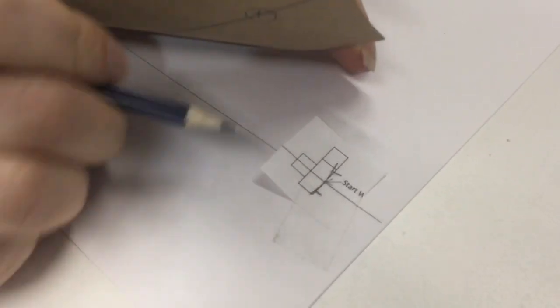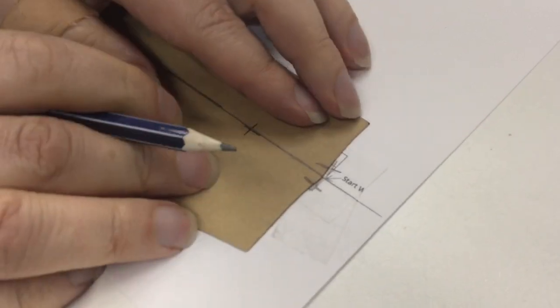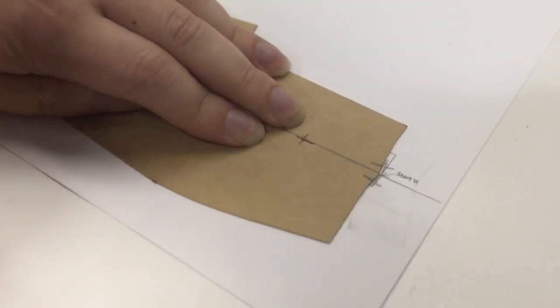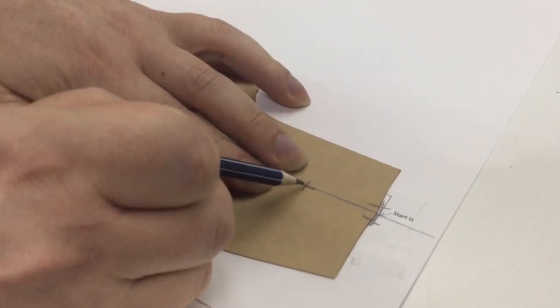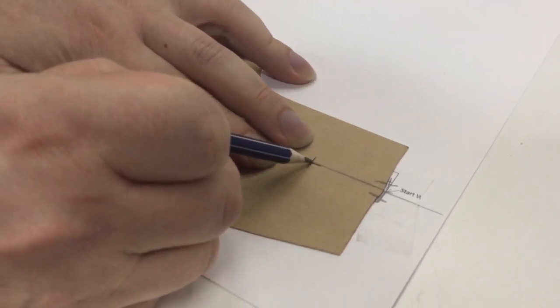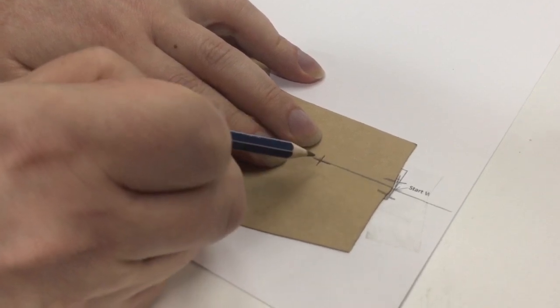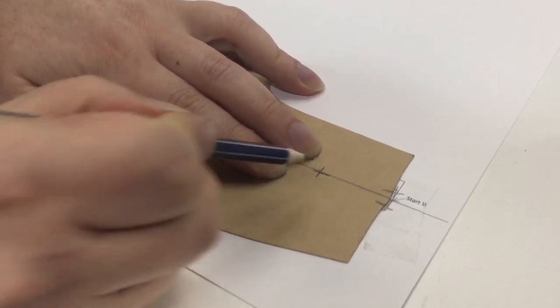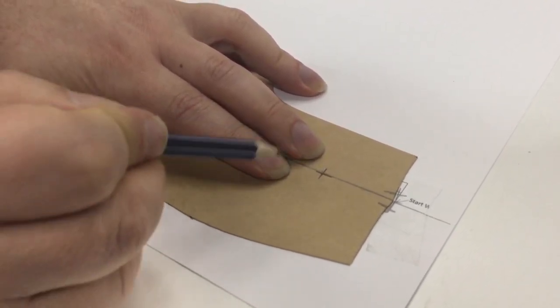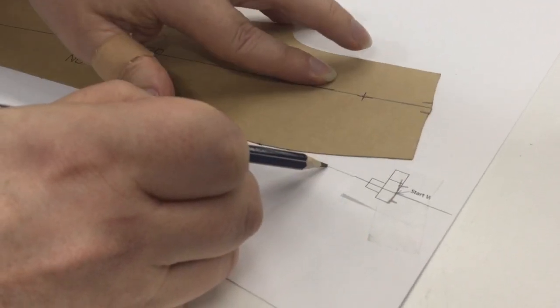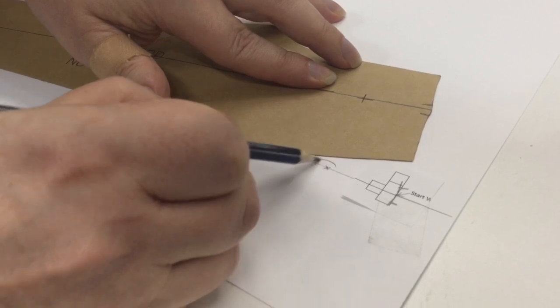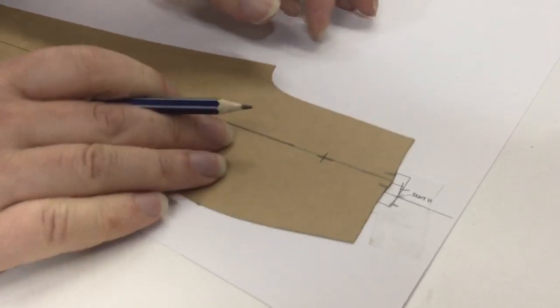And because I'm going to pull this off, I'm probably going to have to redraw this dart underneath anyway. I don't have a tailor's awl with me to mark the end of the dart here, but because the dart's not getting any longer, we need to mark that dart in as well. Because my piece is quite small, I can just put my pencil there, move that out of the way, and then I've got my dart point in.